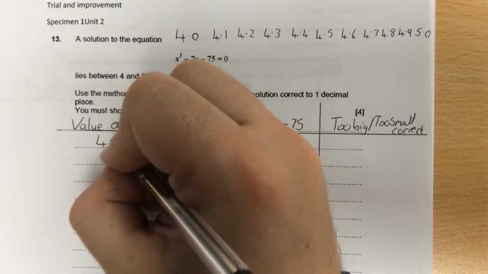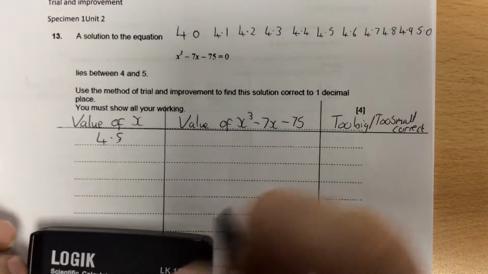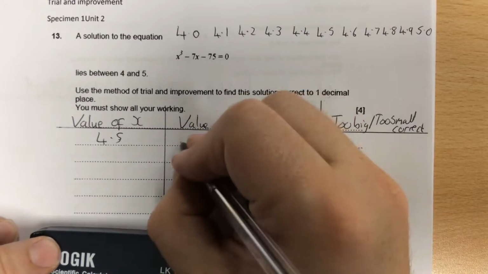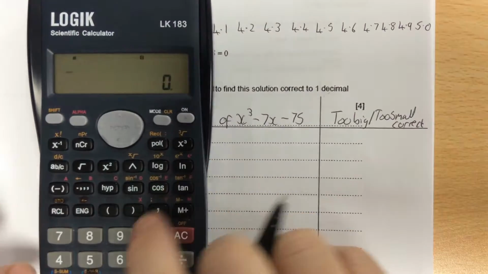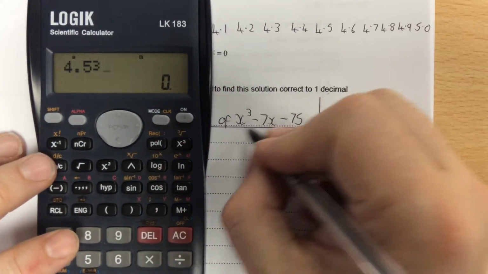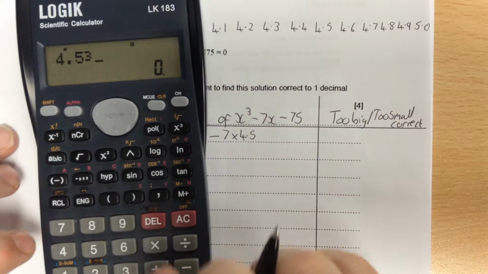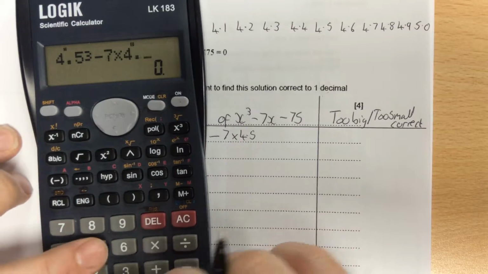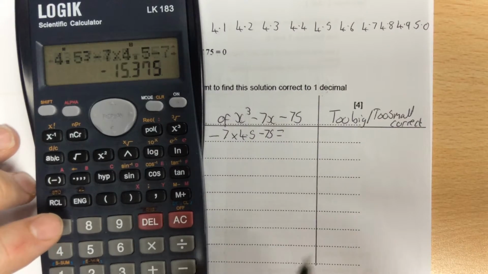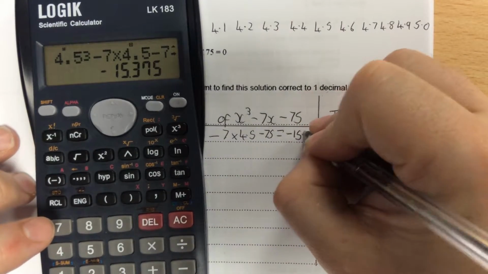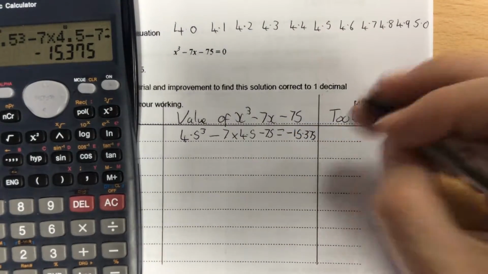I'm going to go for 4.5. So if I'm placing 4.5 into this equation, x cubed means times itself 3 times, but there's an x to the 3 button on the calculator that does this for you straight away. So I can do 4.5 cubed, take away 7 times 4.5, take away 75, equals. And that comes up as minus 15.375. Because I want the answer to be 0, that is too small.